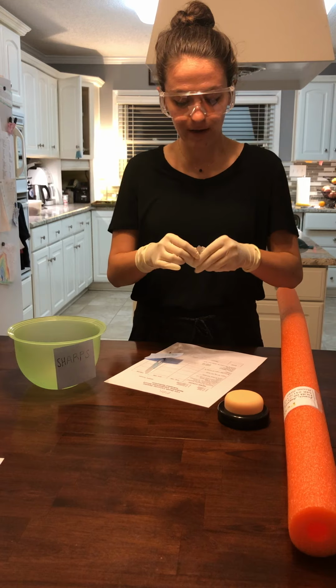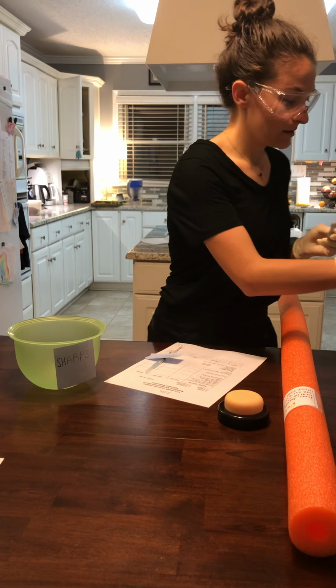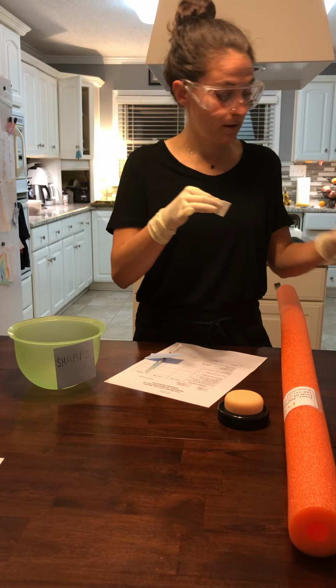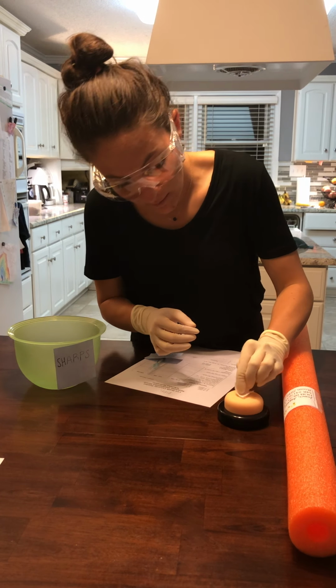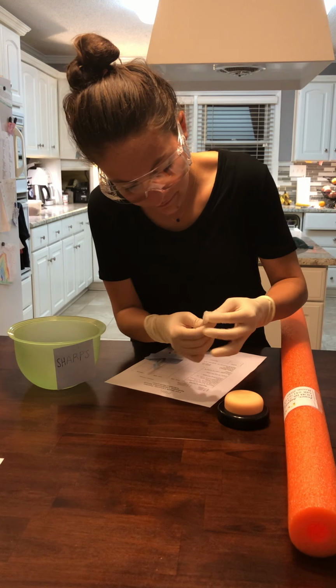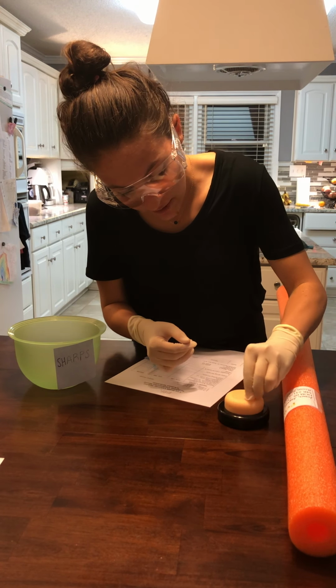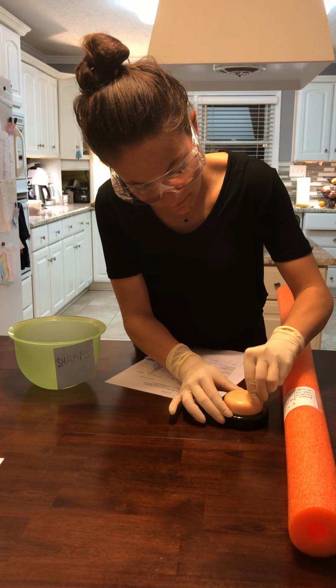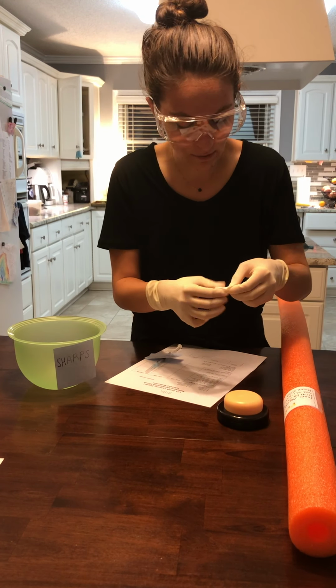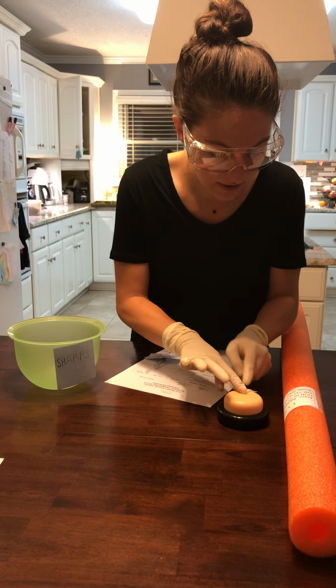So I'm going to clean off the area. Dispose of that. And I'm going to start in the middle and move to the outside region in a circle. And now I'm going to leave my alcohol swab pointing at the area which I just cleaned.